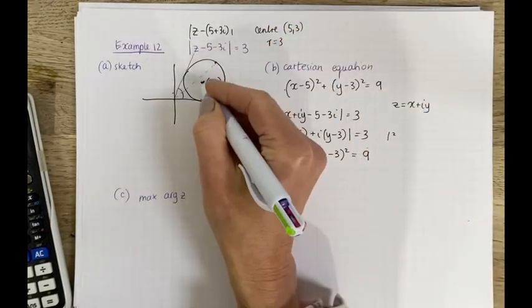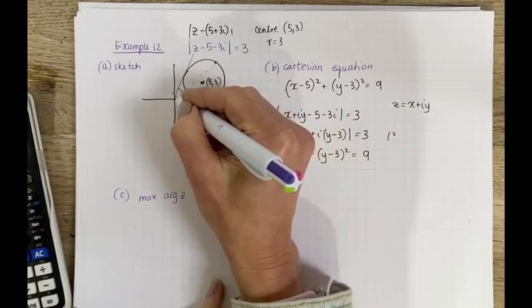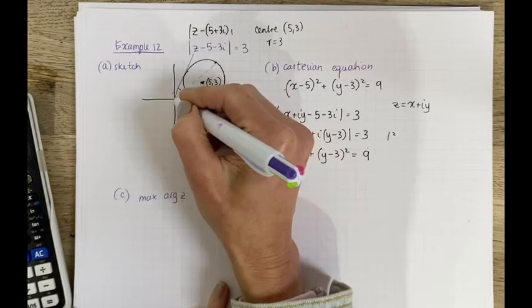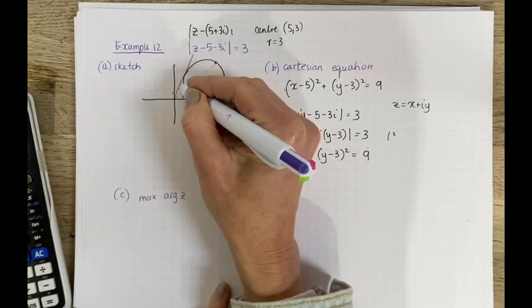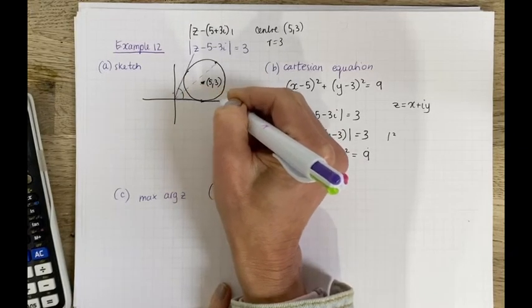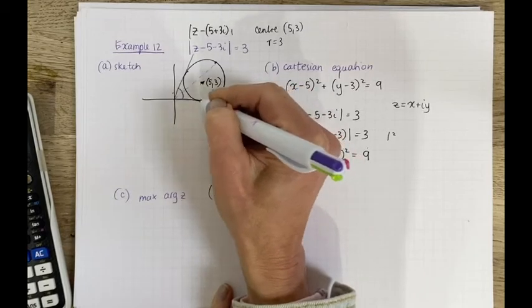Well, if you think about it, by using circle theorems, there's always two tangents that can be drawn to any circle from any point. So here we've got our one tangent that I've already drawn, and the other tangent that's exactly the same in length is going to be your real axis.